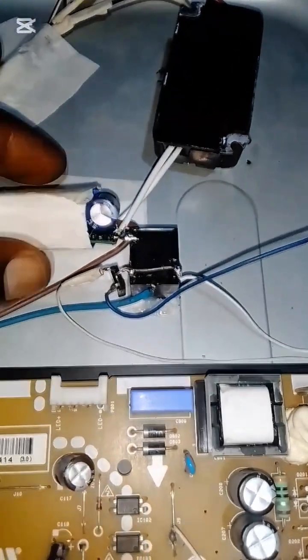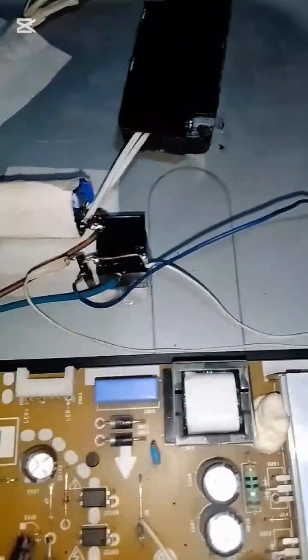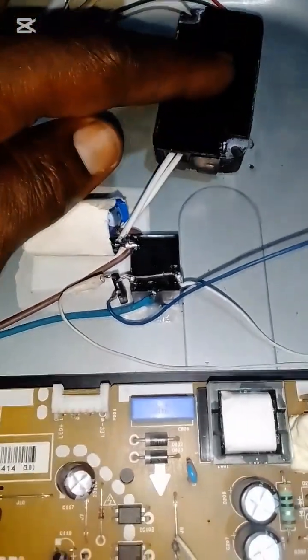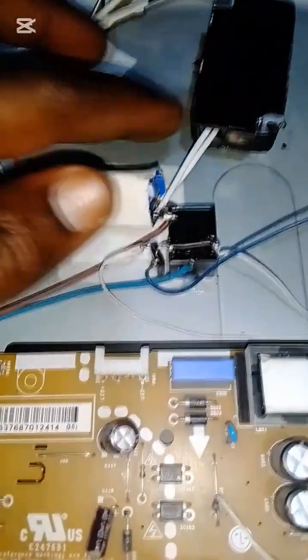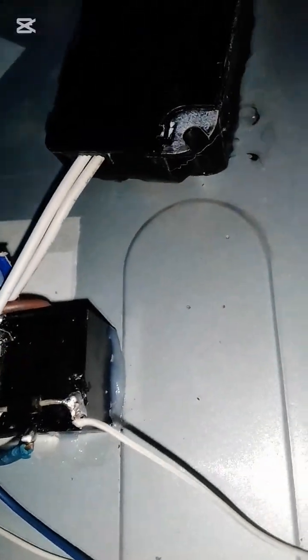So this is the one. These are the two inverter modules. I have to connect them in series, and this is a relay, a normal 12-volt relay. You can find a relay anywhere.